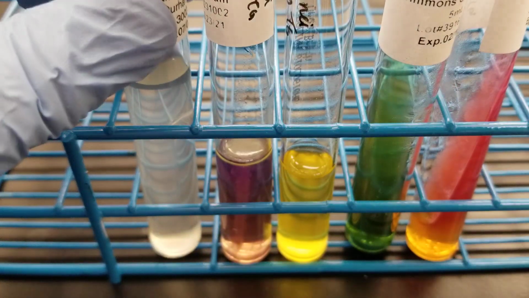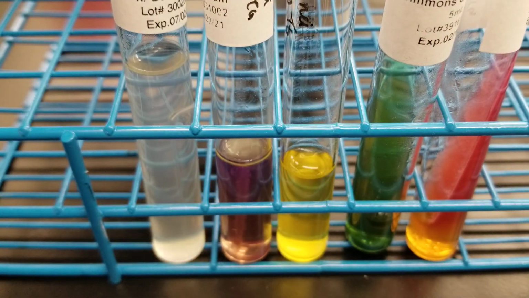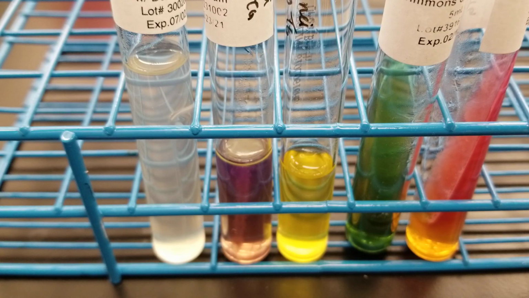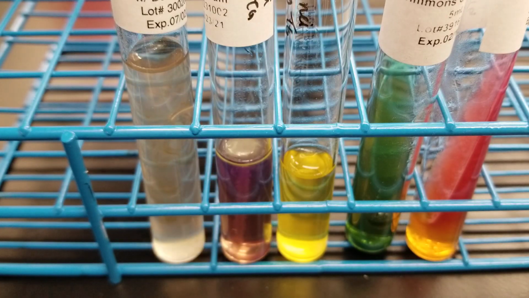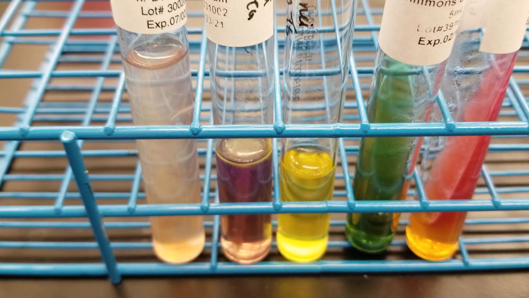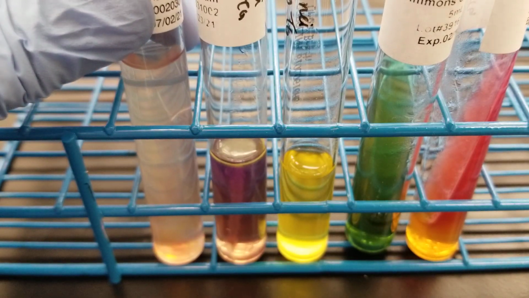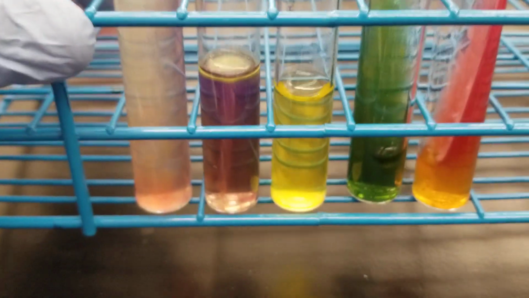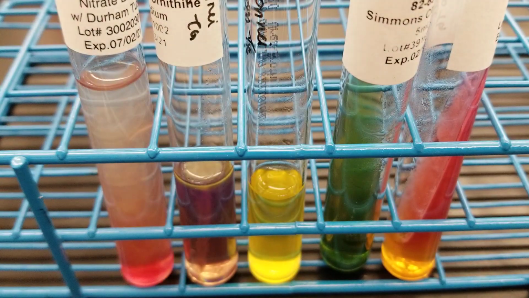All right. Let's do our nitrate. 1, 2. It's reagent A, reagent B, and we see it's already turning red as well, so that's perfect.